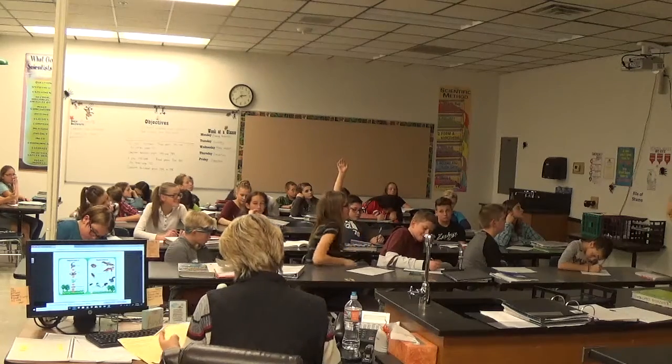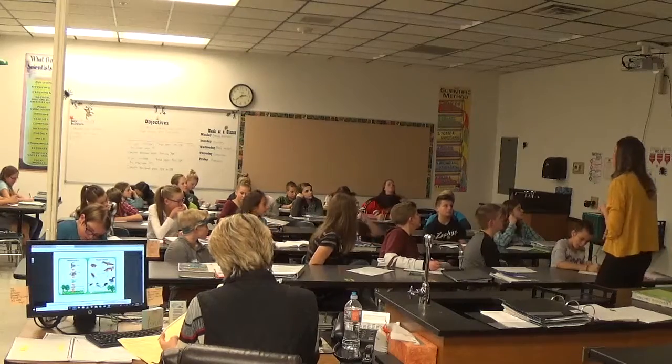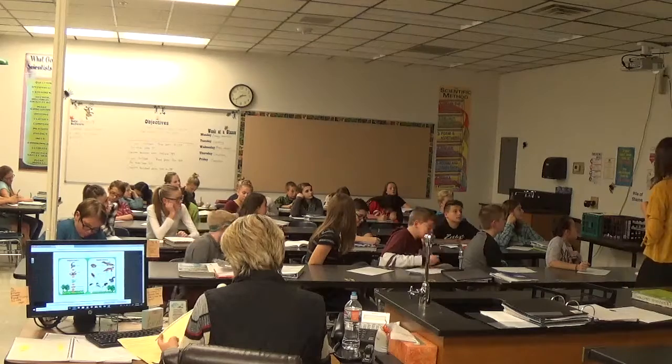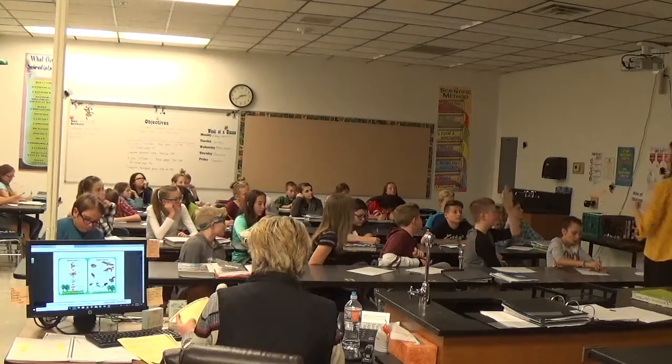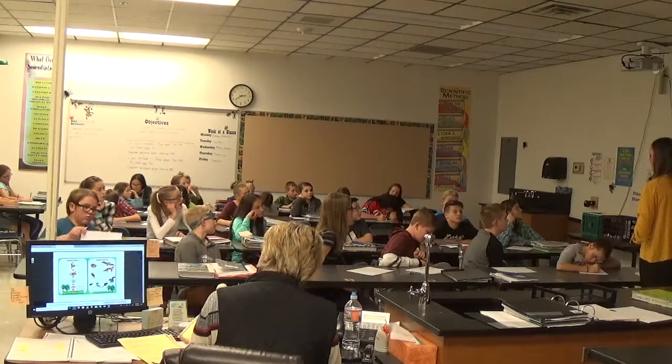Diagram 2 has bigger predators, and it has mammals. Any other differences? Diagram 2 has more animals. Diagram 2 has an animal eating off of the tree.